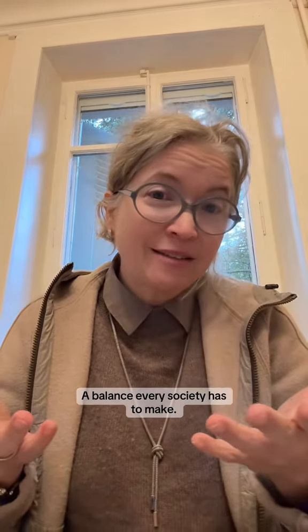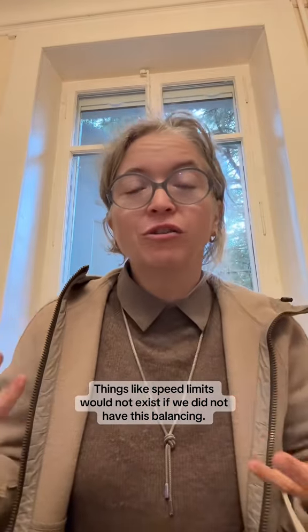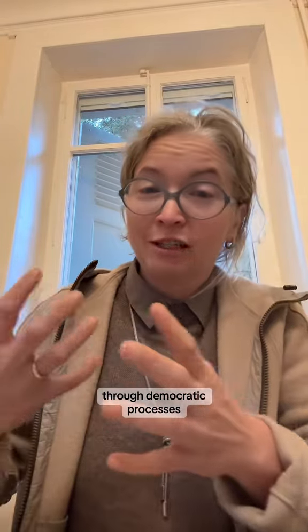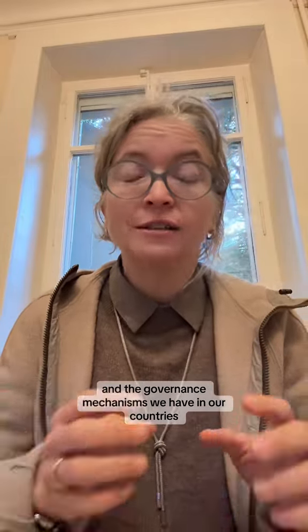In this lesson, I want to talk about the balance between individual rights and interests and collective rights and interests. A balance every society has to make. There are constant arbitrations in our collective lives between what is needed for individuals and what is needed for the group. Things like speed limits would not exist if we did not have this balancing. We have a basic freedom that should mean we can drive any speed we like, looking at you, Germany. But we also have a collective interest in safety on the road. And so there needs to be an arbitration, a point of balance. We will agree to sacrifice some of our individual interests through democratic processes and the governance mechanisms we have in our countries for the sake of some collective good, but only to a point.